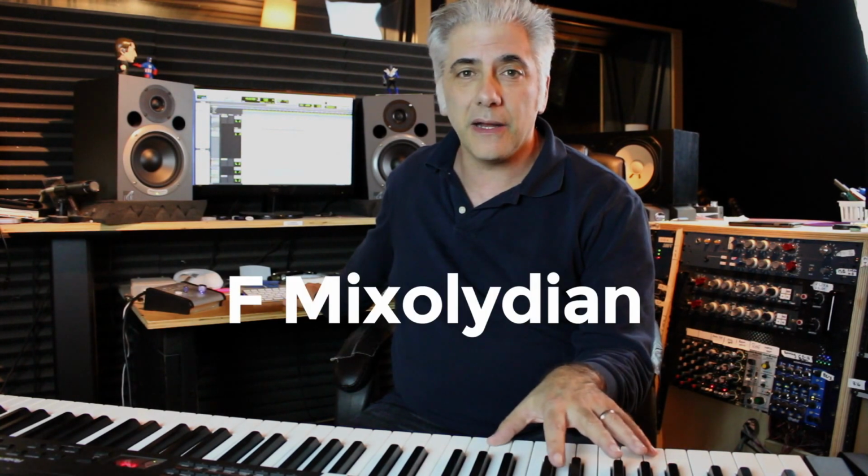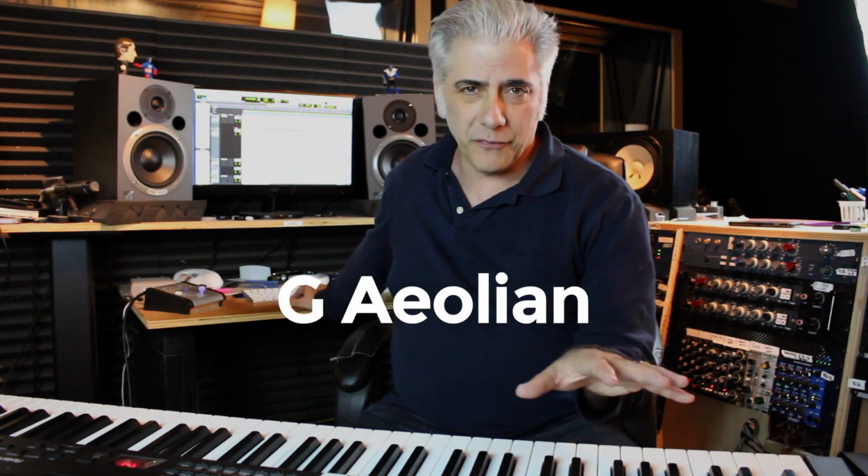Okay, I'm going between F quartal, I'm actually going between F7 sus4 with no fifth. Okay, so F, B flat, E flat. And then I'm moving my left hand up to G, making it a G. So it's going from F Mixolydian to G Aeolian. Both from the same key, though.